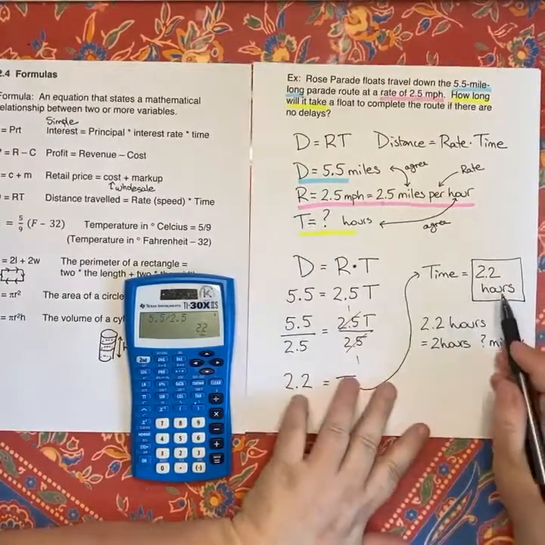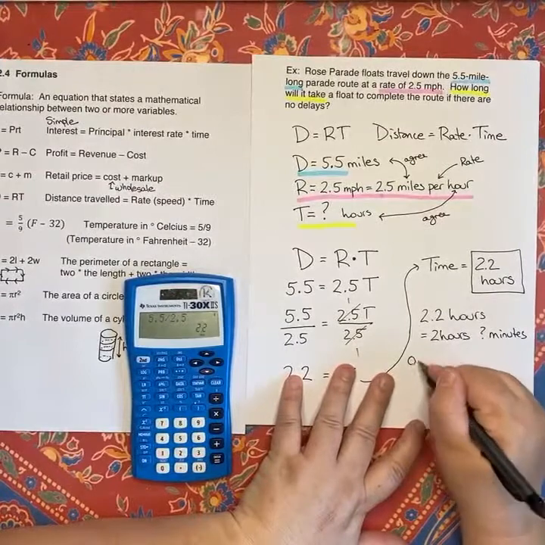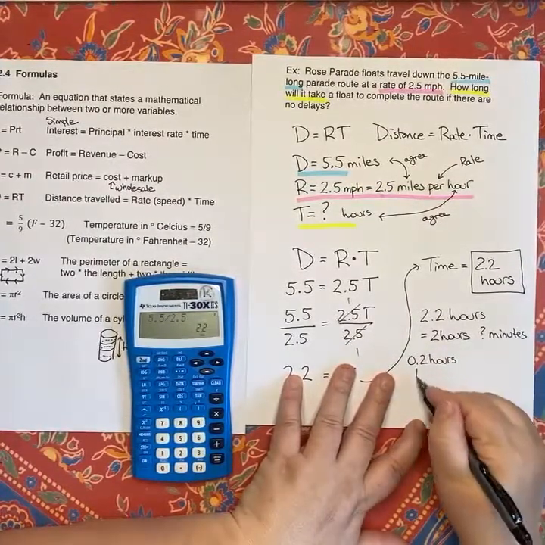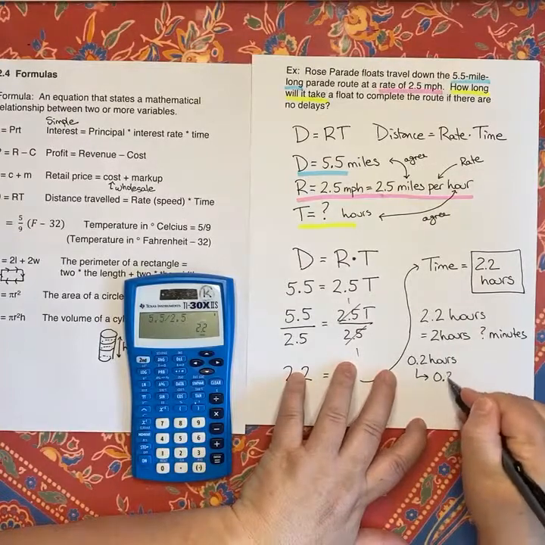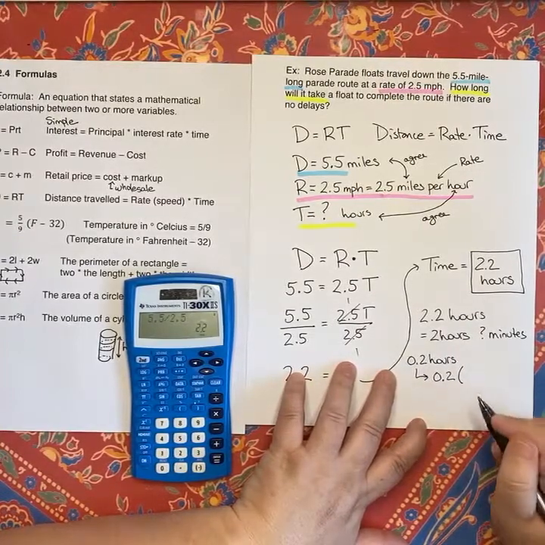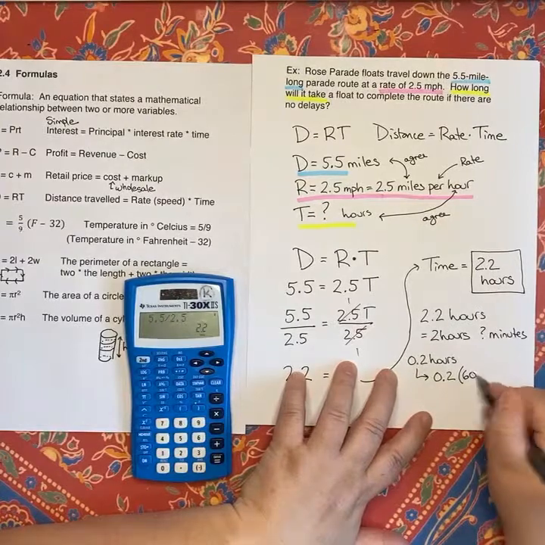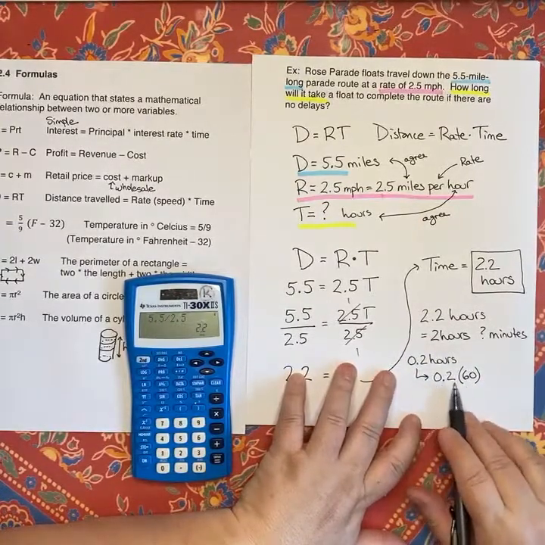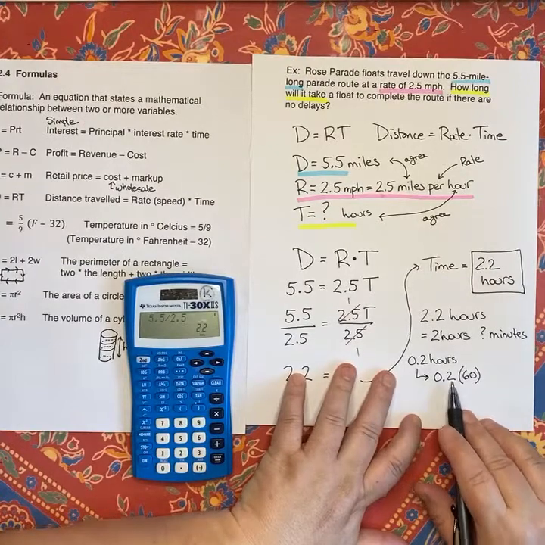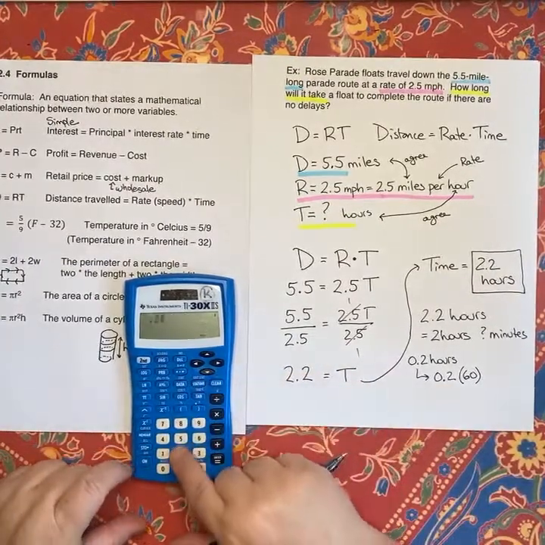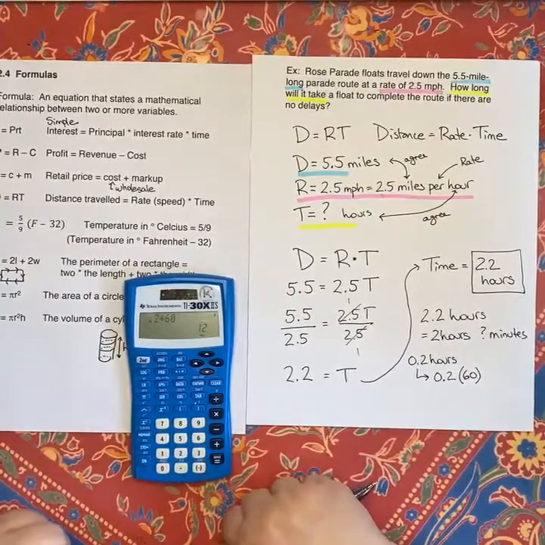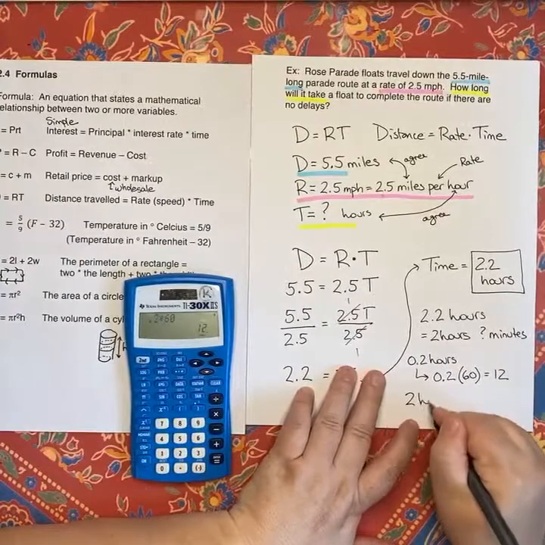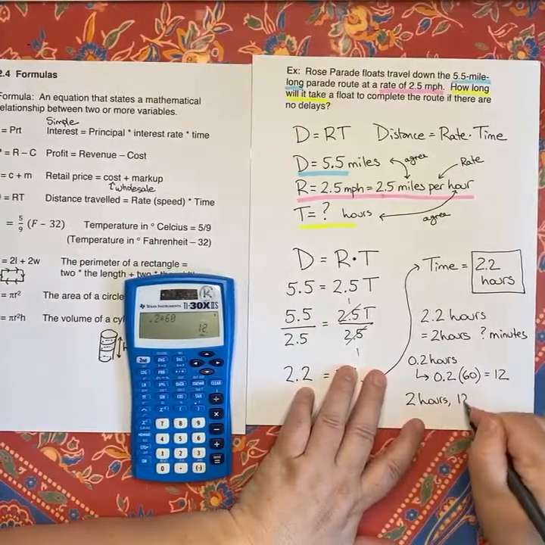Well, here's the trick. So 0.2 hours, what you're going to do is you're going to take 0.2 and multiply times the number of minutes in an hour, 60 minutes per hour. So what is 0.2 or 2/10 of an hour? Well, if I multiply 0.2 times 60, that gives me 12. So it's 2 hours, 12 minutes.